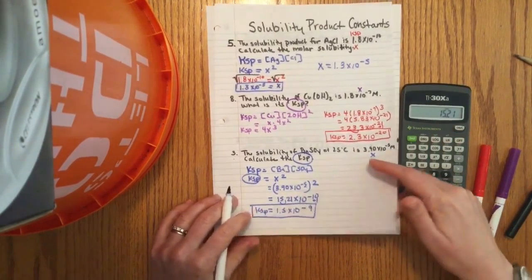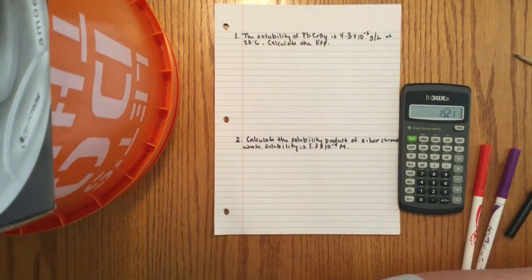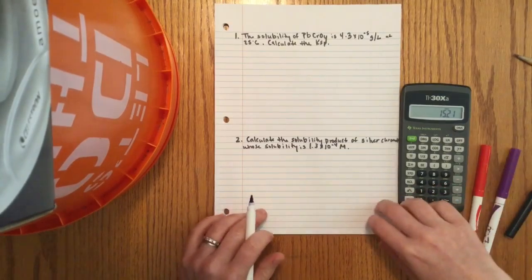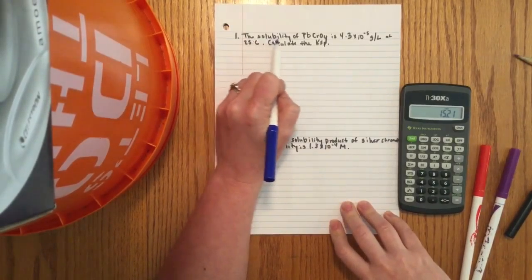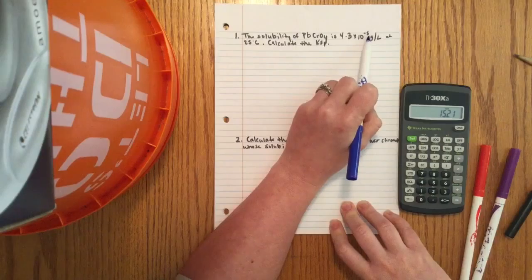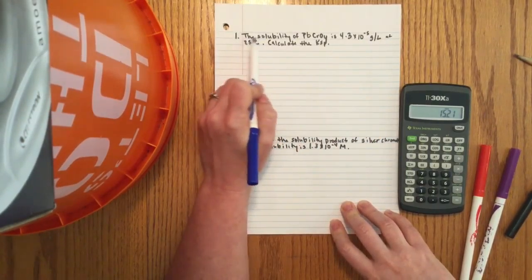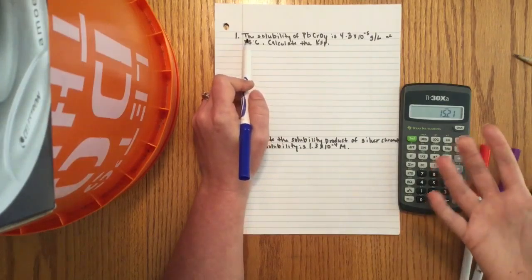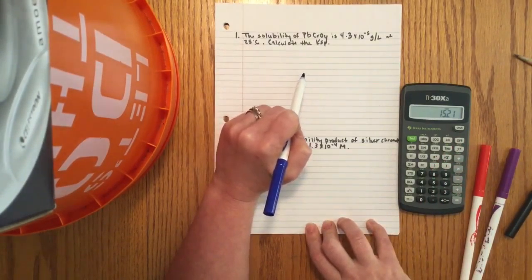Okay, 2 more problems that we're going to go through pretty quickly. The next problem we're going to look at is problem number 1. Now, problem number 1 is probably the most difficult problem on the worksheet, and it's only because you have to really pay attention to what they give you. Okay, it says solubility of PbCrO4 is 4.3 times 10 to the negative 5 grams per liter at 25 degrees Celsius. Now remember, they just give us temperature because solubility changes at different temperatures. The standard temperature for solubility is 25 degrees Celsius.